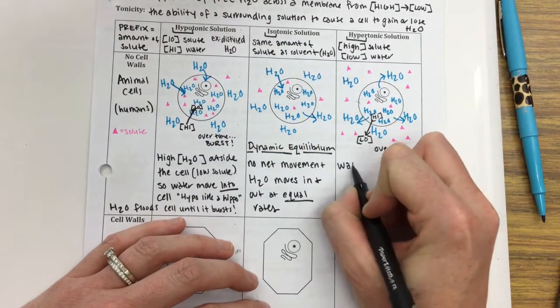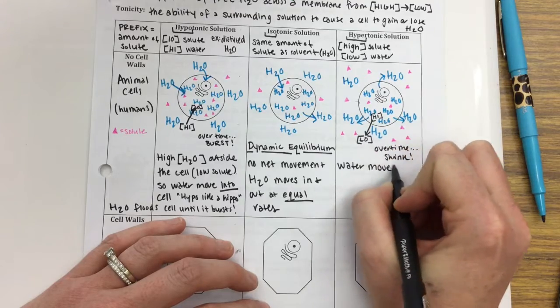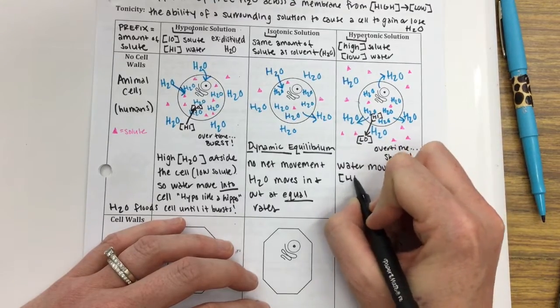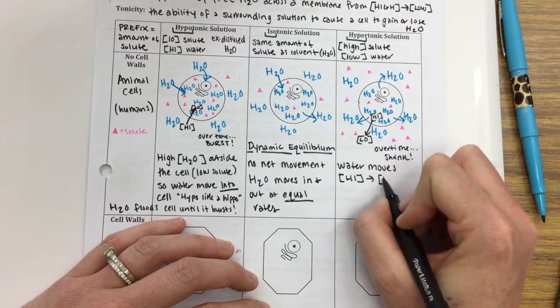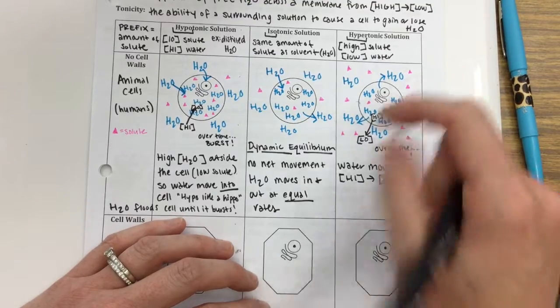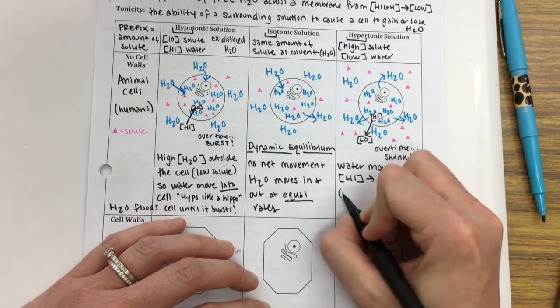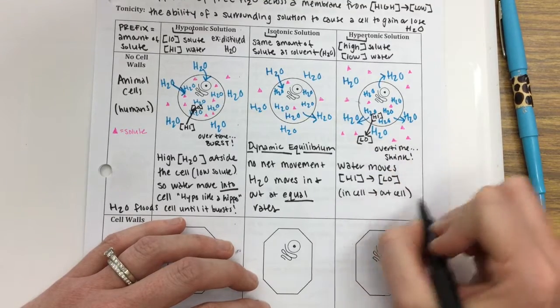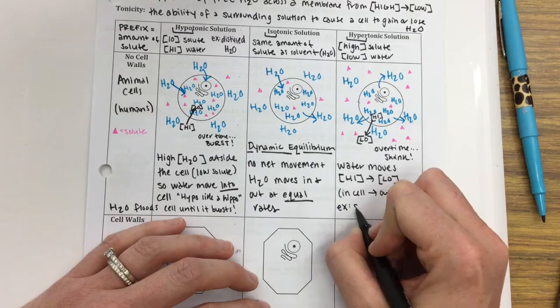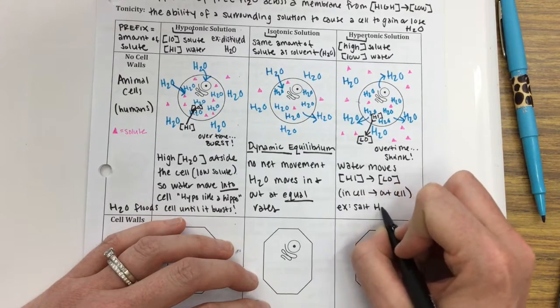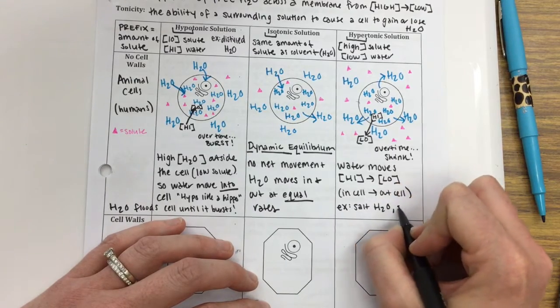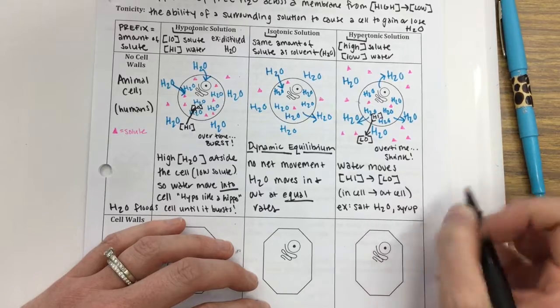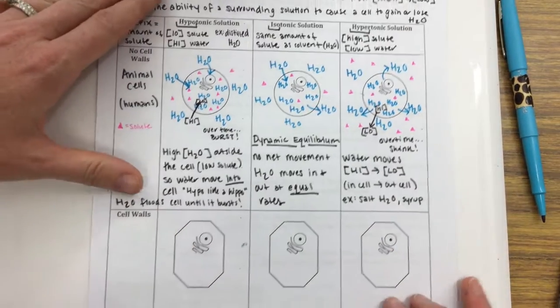So again, water always moves from high to low, but this time the high side is on the inside of the cell. So in the cell to outside of the cell. Again, some examples could be salt water, syrup, which every good elf knows syrup is one of the main food groups.